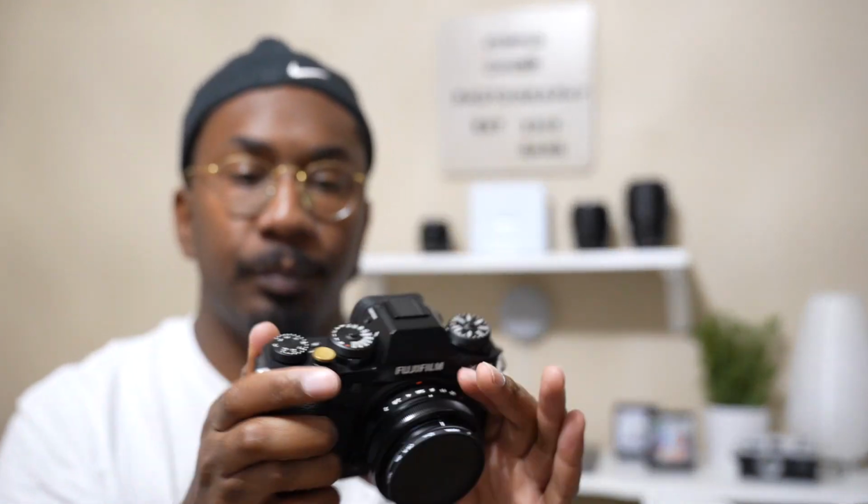I don't have it set for that though. I actually have it set for AF-ON, and so basically this just allows me to essentially back button focus, or if I'm in continuous focus, this just allows me to hold down without holding down the shutter here.